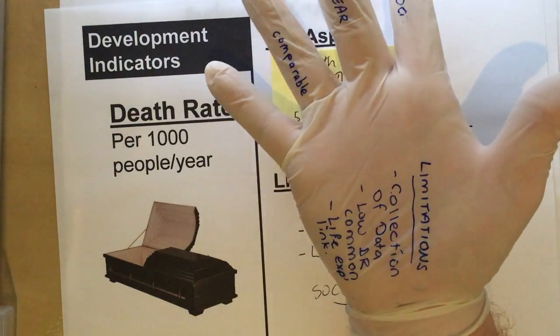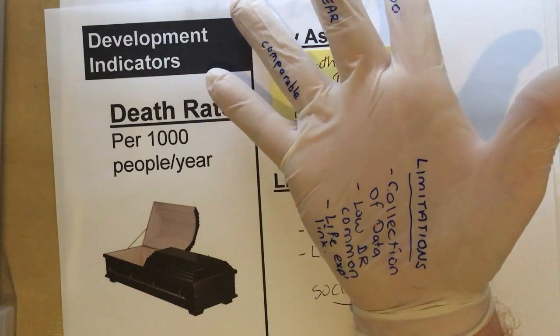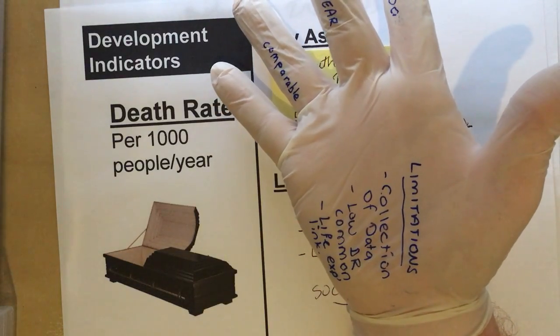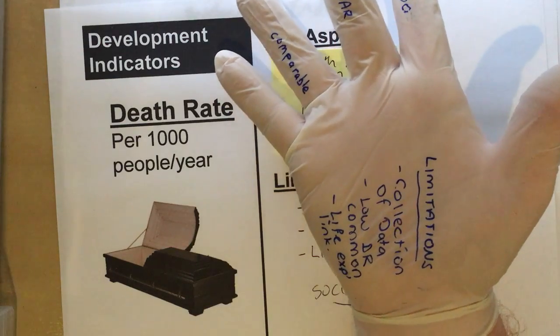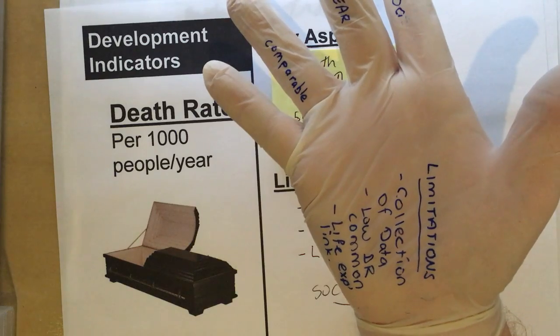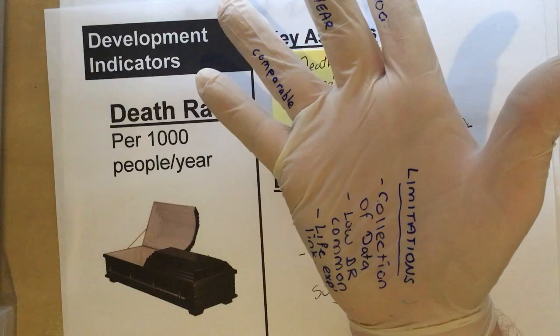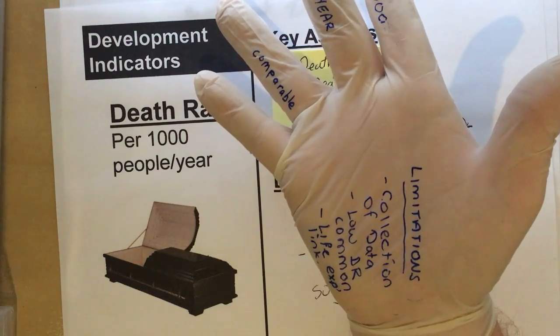Some of the limitations are that it's down to the collection of data. How reliable is that? Low death rate is common in many countries once a country goes past stage 2 or 3 of the demographic transition model, and also there's a link to life expectancy. So younger people are going to have a lower death rate if they have a lower life expectancy.